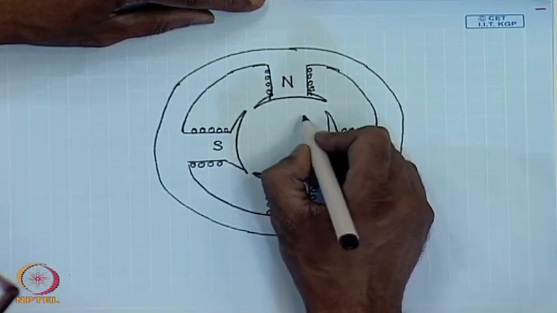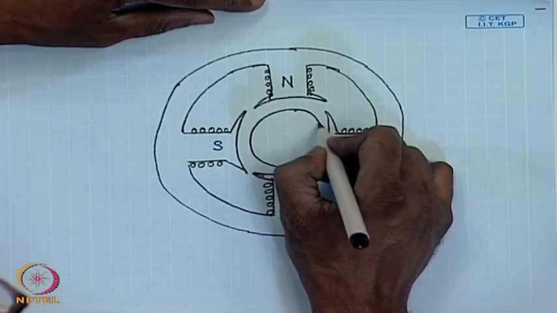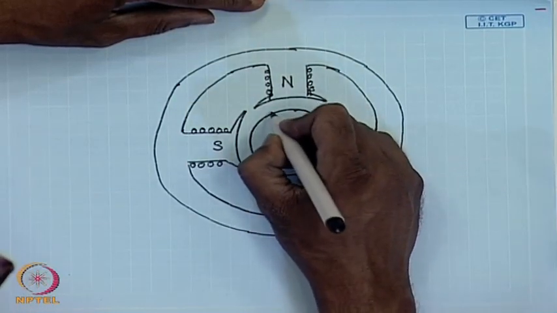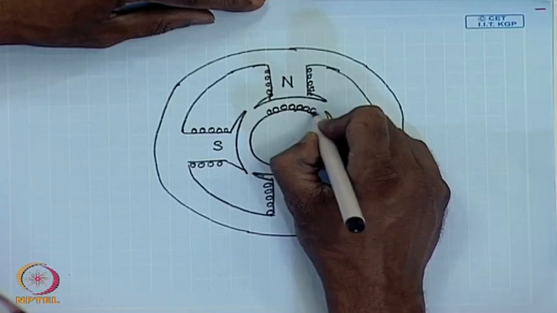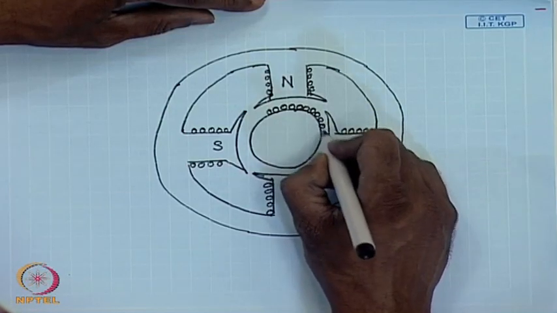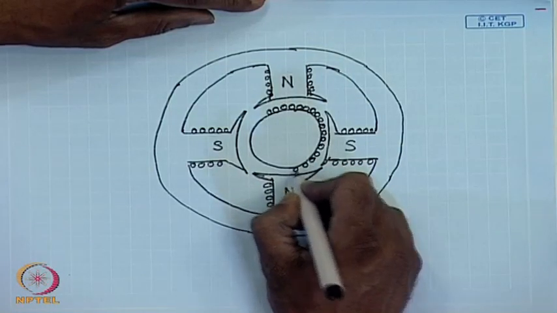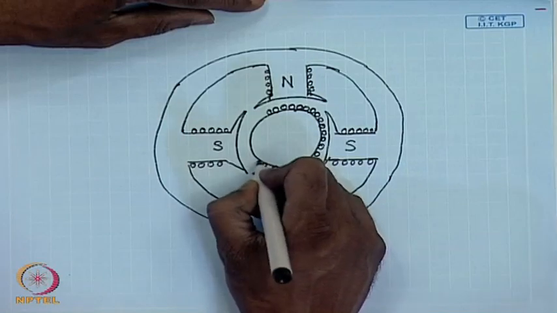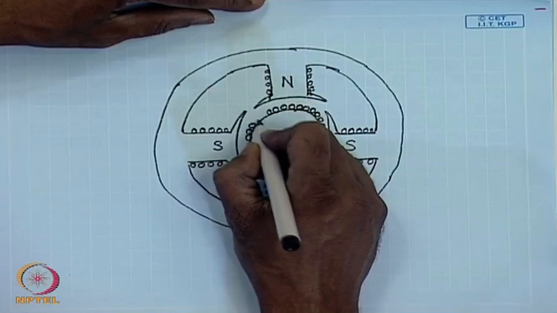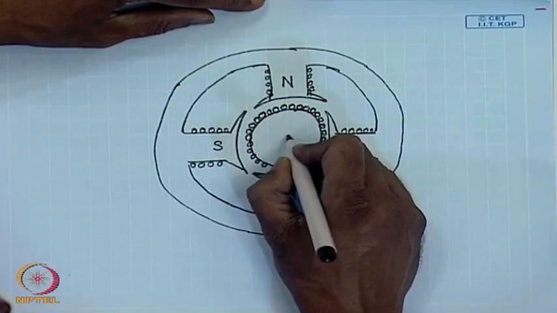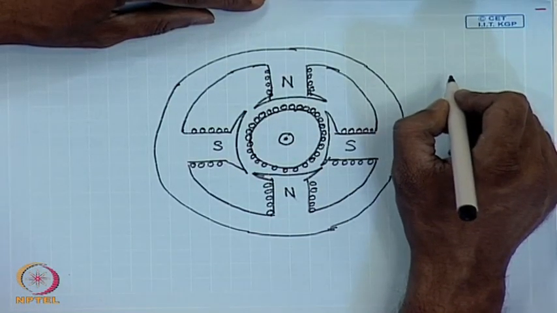The armature, the rotor, carries the armature winding and is mounted on an axial shaft.